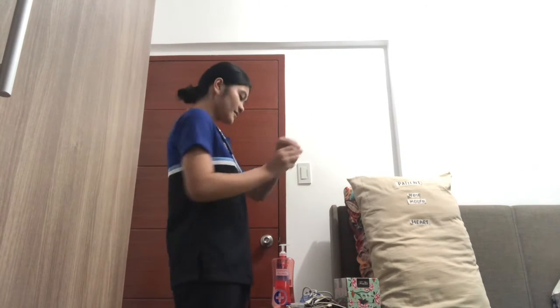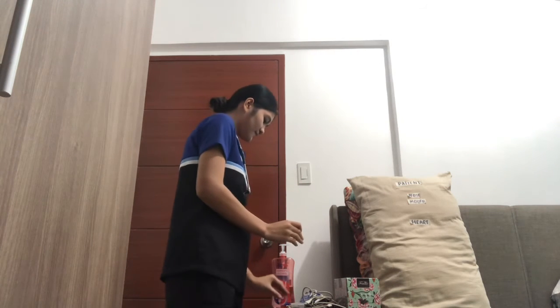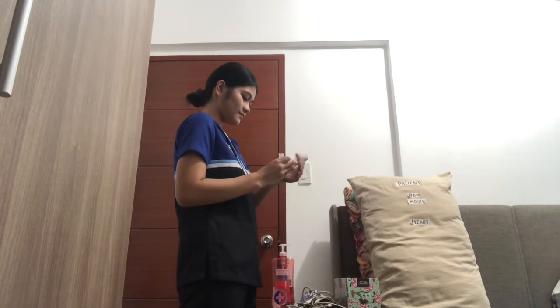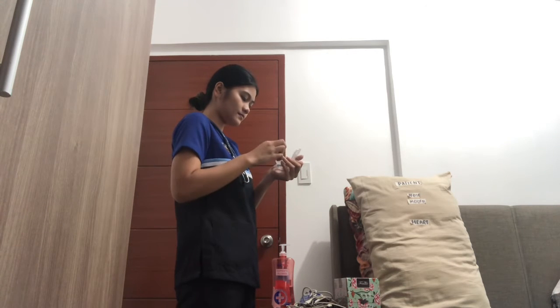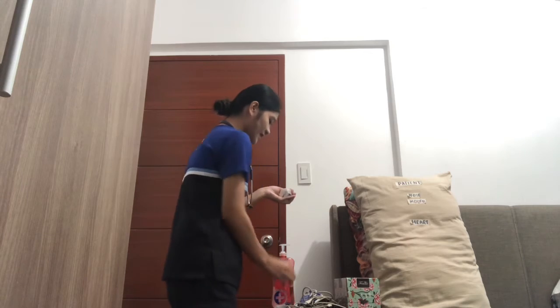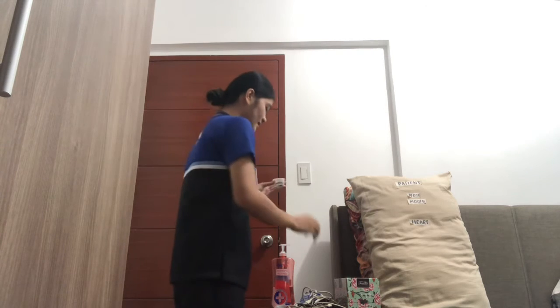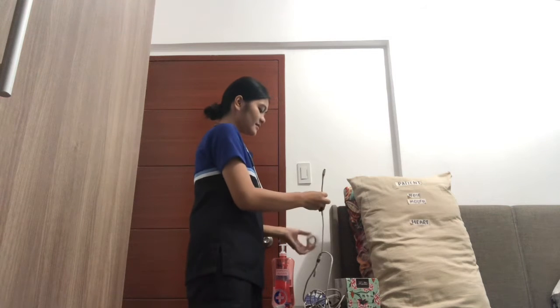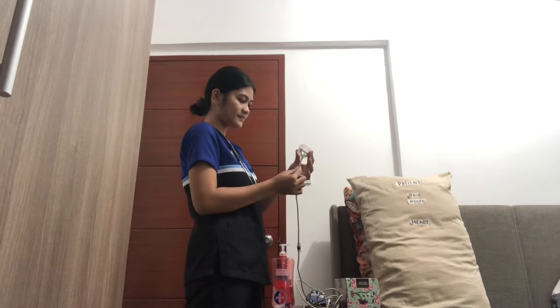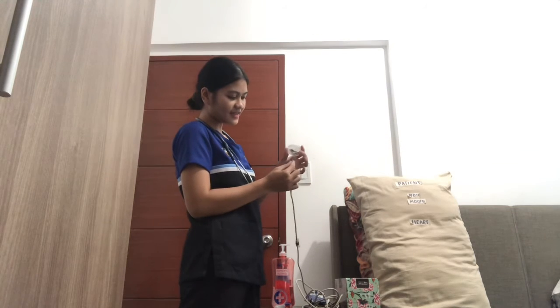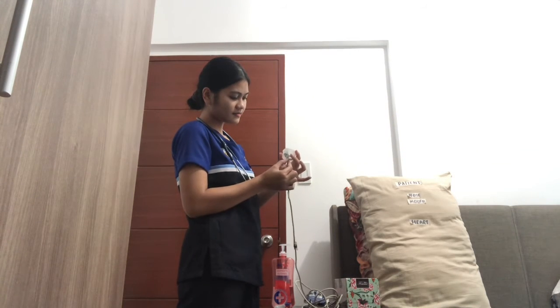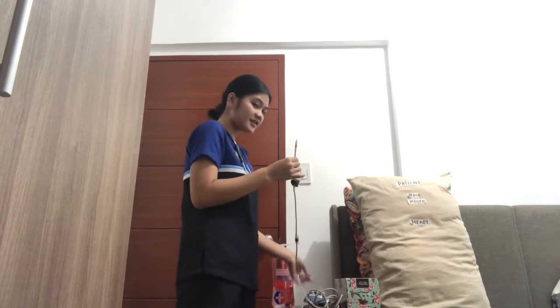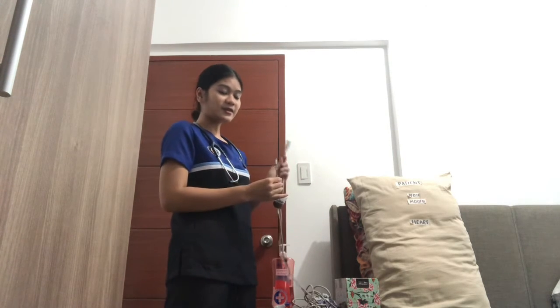So after that, we will now be putting the medication to the chamber. And then after putting the medication to the chamber, we will now get the connecting tubing, connect the end of the tubing to the chamber with the baffle inside. And then the other end of the connecting tubing to the nipple of the compressor.